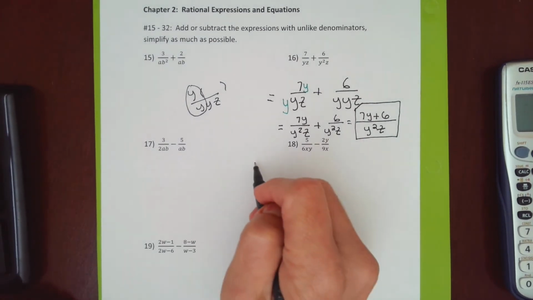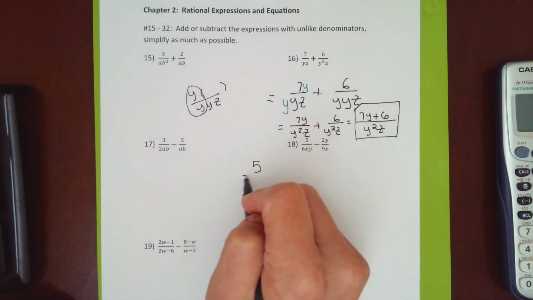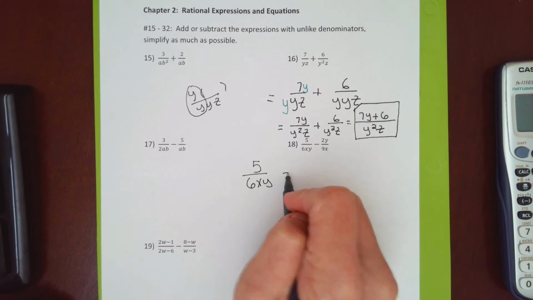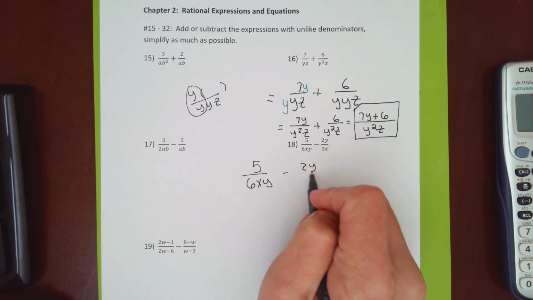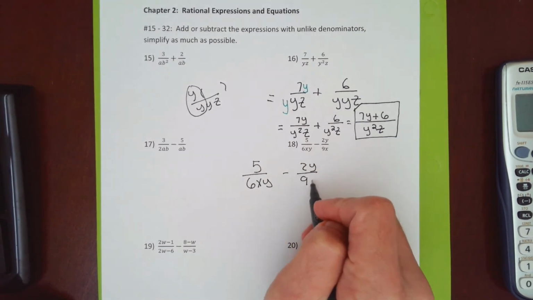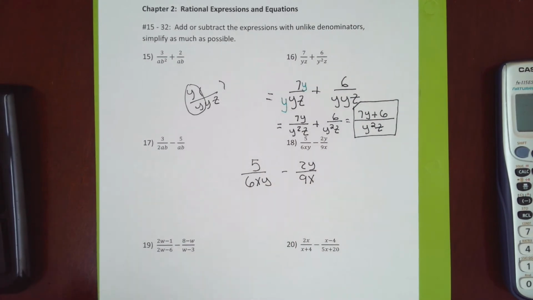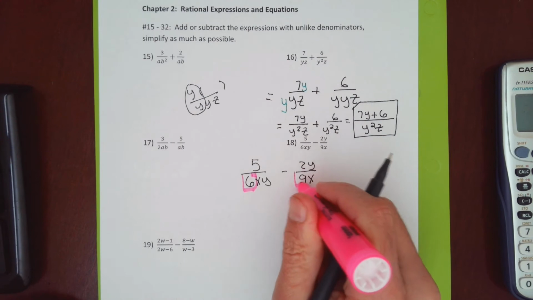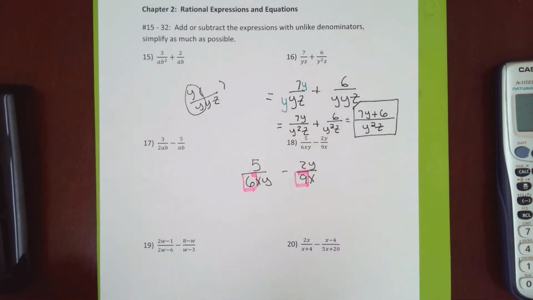If I look at 18, I have 5 over 6xy for the left fraction minus 2y over 9x for the right fraction. Immediately I realize that this 6 and that 9 need to be the same number, and 18 is the least common multiple between 6 and 9.